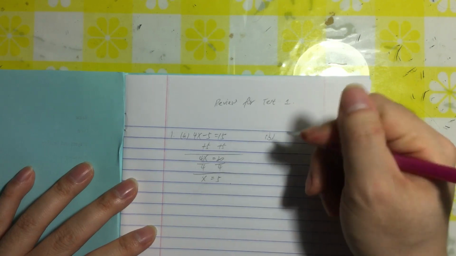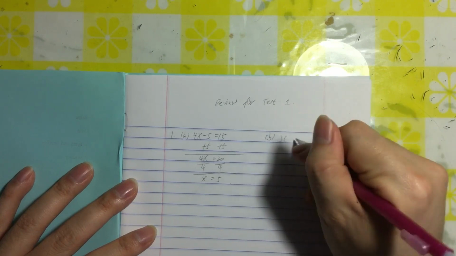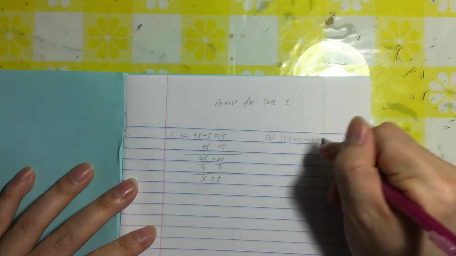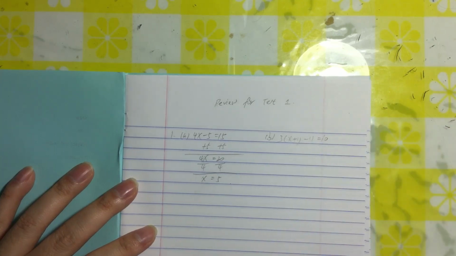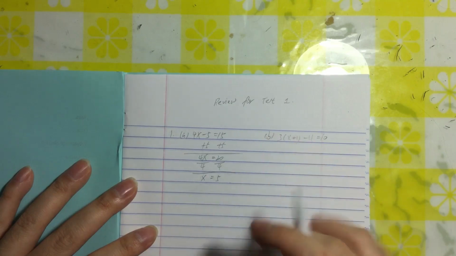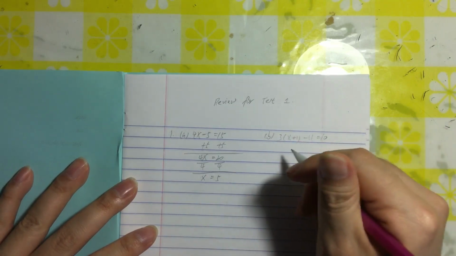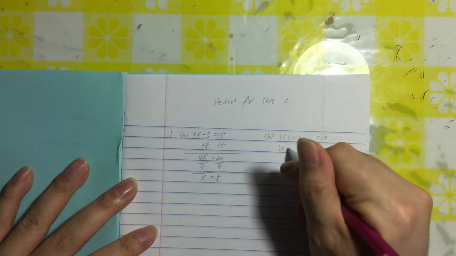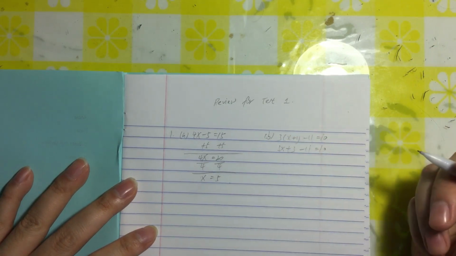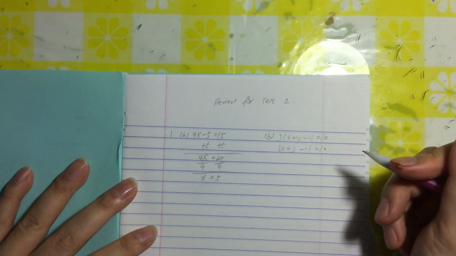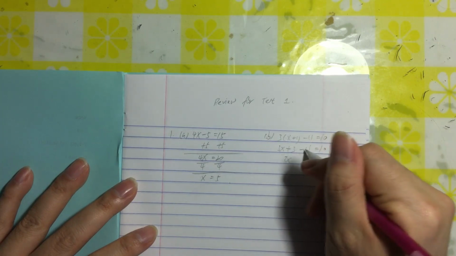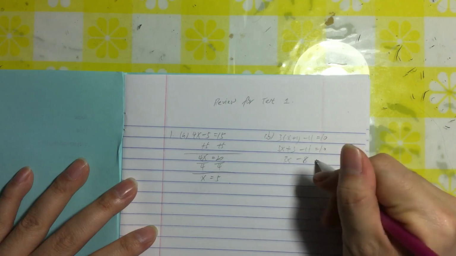Part B, the equation is 3 times x plus 1 minus 11 equal to 10. We try to get x by itself. When there's parentheses, we can distribute first. If I distribute, I get 3x plus 3 minus 11 equal to 10. Next, I can try to combine like terms. 3 plus negative 11 is negative 8, so 3x minus 8 equal to 10.